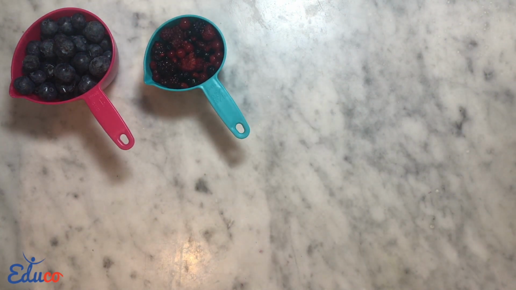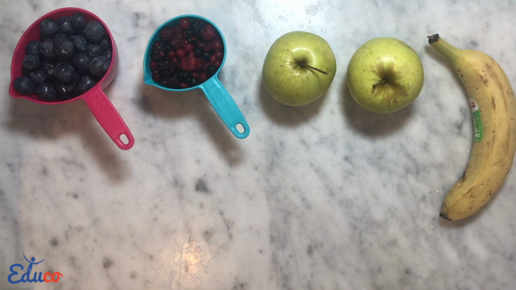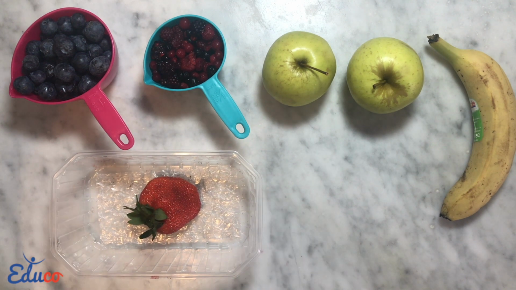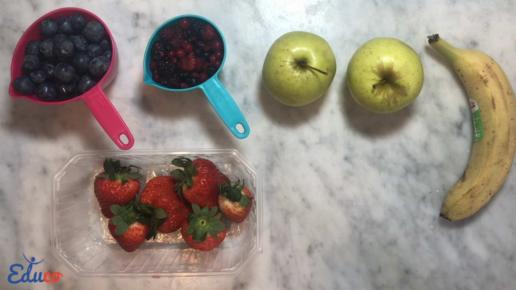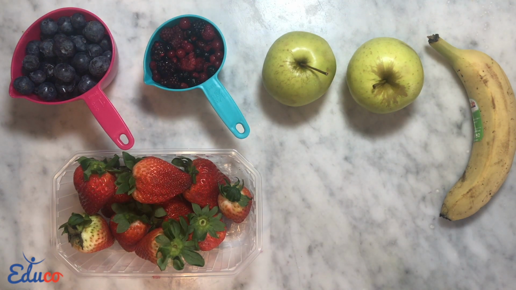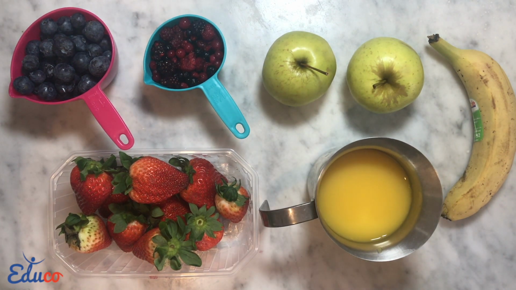1 red berries, 2 green apples, 1 yellow banana, some red strawberries, 1, 2, 3, 4, 5, 6, 7, 8, 9, 10. 10 red strawberries. And orange juice.